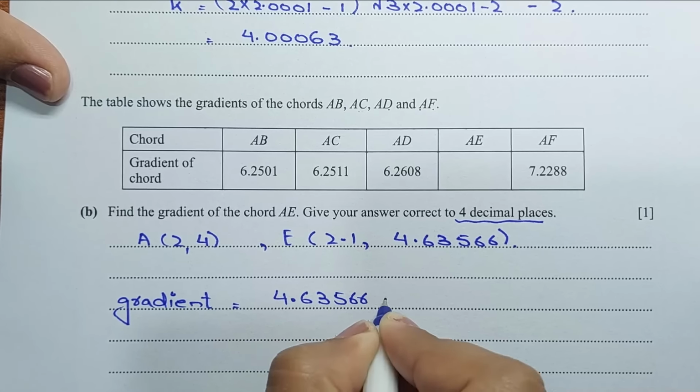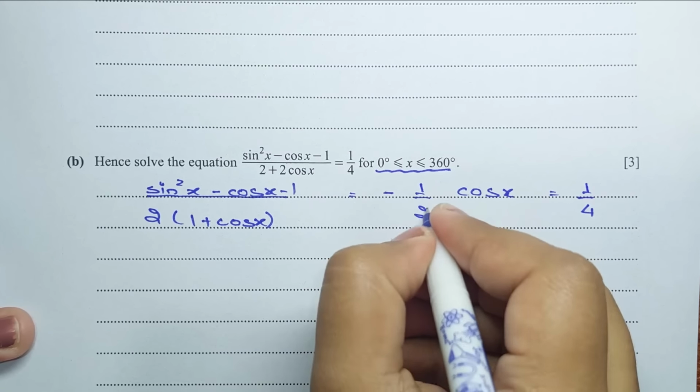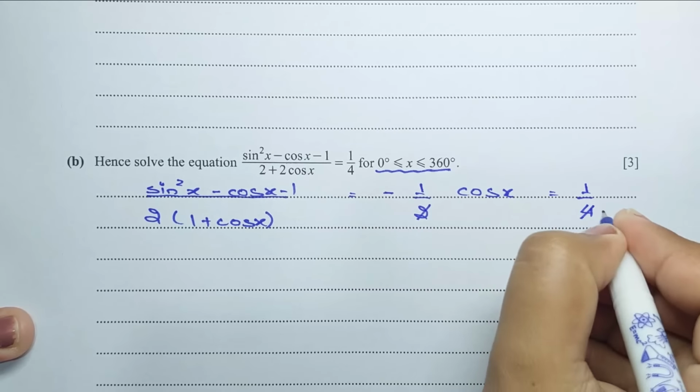This is minus cos x and this is 2 in the denominator, right? And we have to put this equal to 1 by 4, and we have to solve when x is between 0 degrees and 360 degrees. 2 times 1 is 2, 2 times 2 would be 4. So from here we can say cos x is negative 1 by 2.